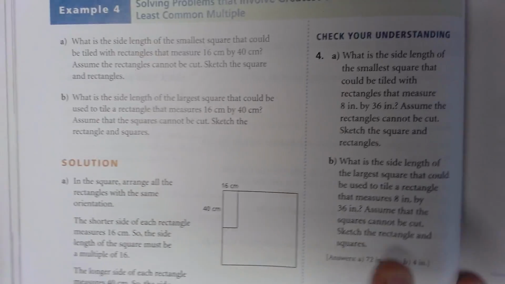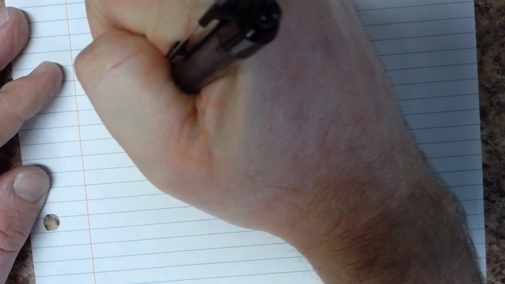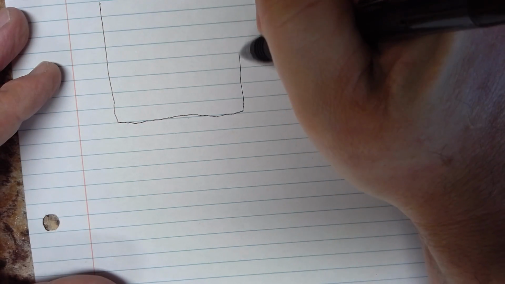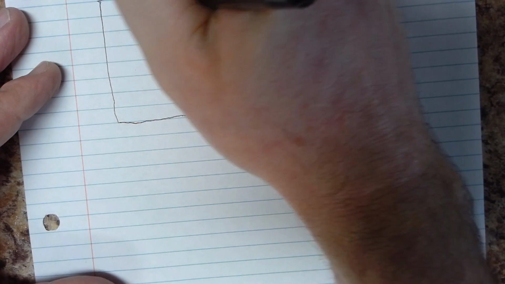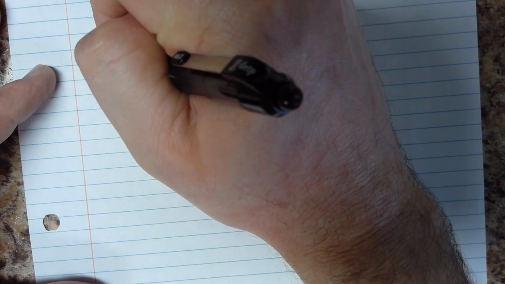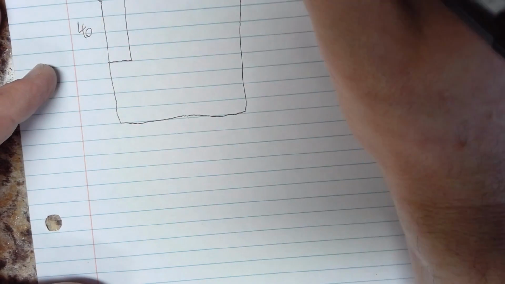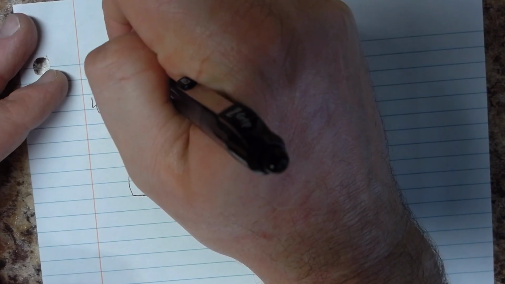So, let's sketch a square here. Now think about this. Here we have a 40 and a 16.